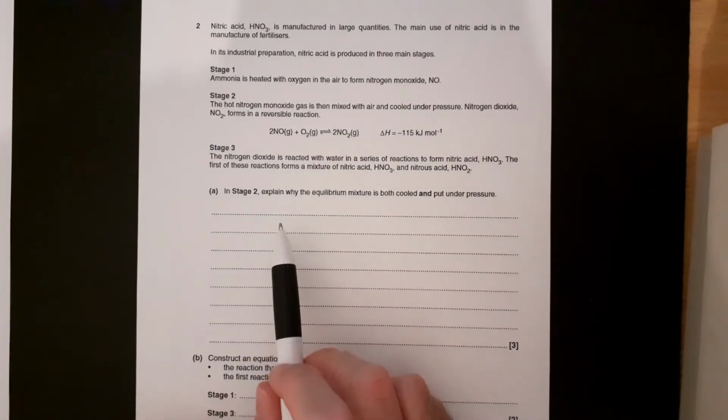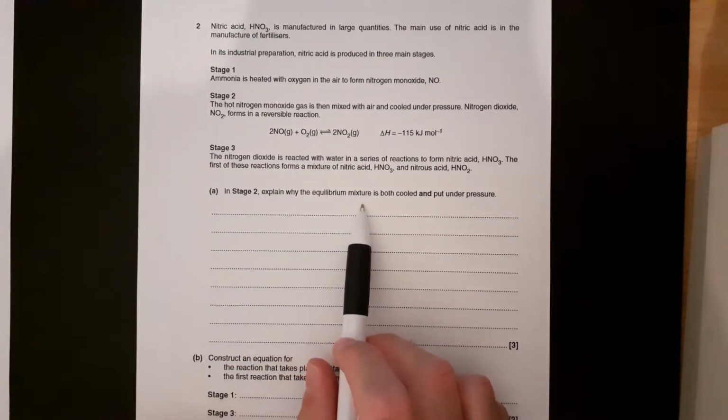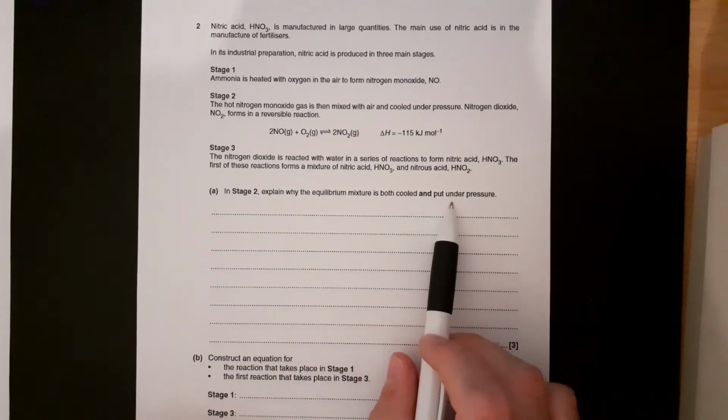Hi everyone, and welcome to the first of 4 videos going through some past exam questions on the topic of the equilibrium constant, Kc. Now in this question, we've got our reversible reaction here, and it's asking us why is the equilibrium mixture both cooled and put under pressure.